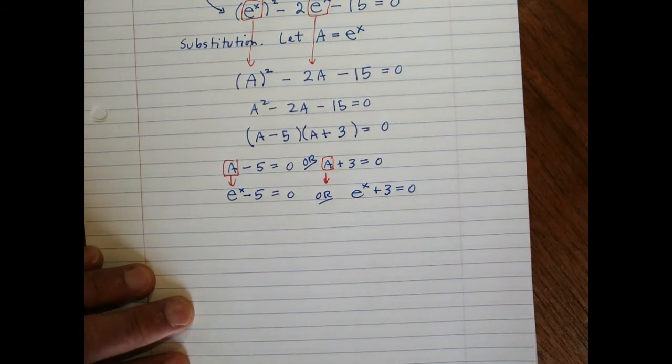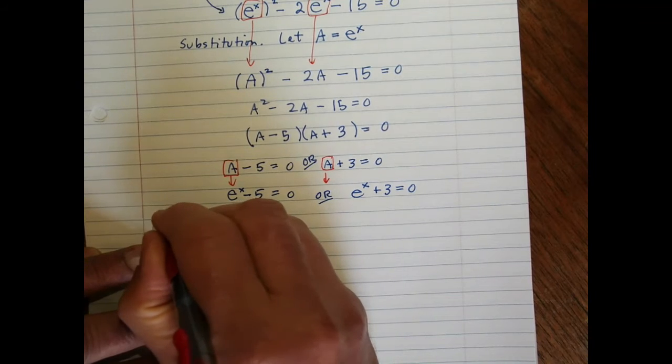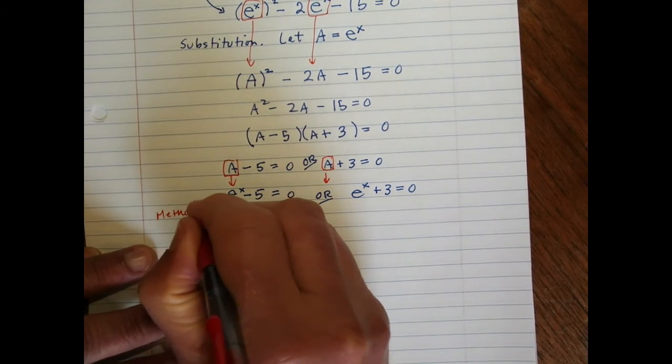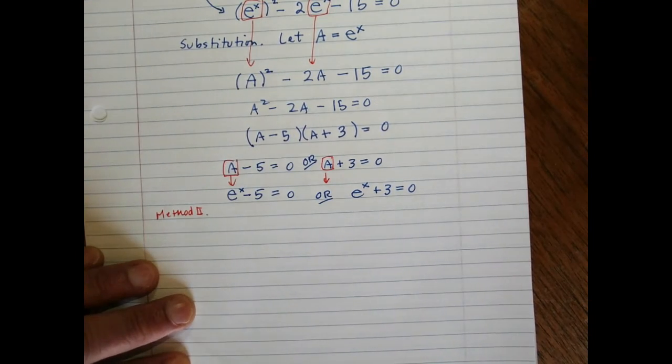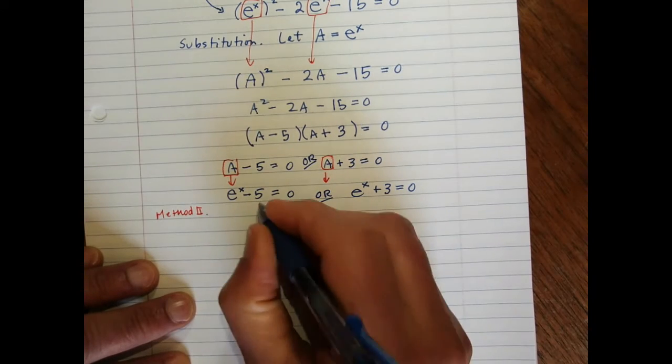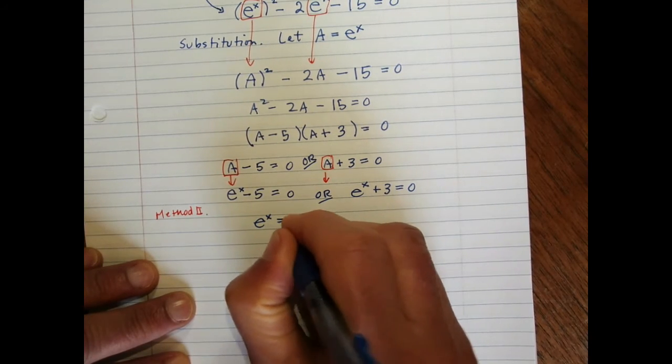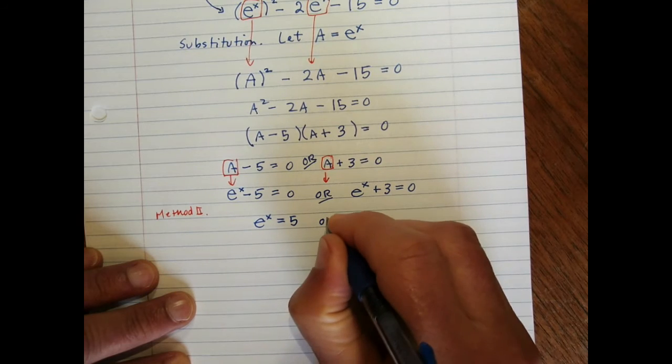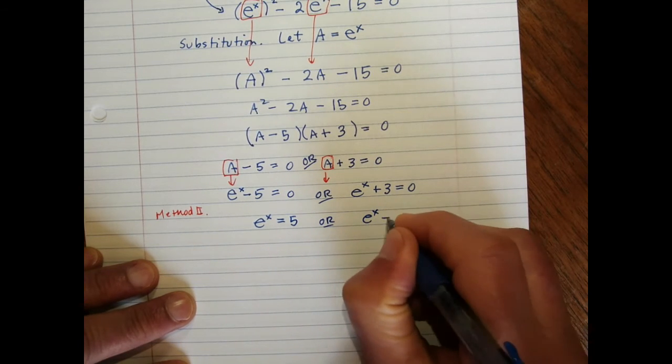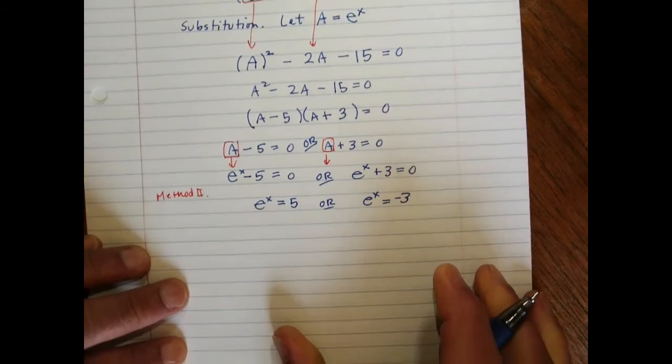And now method 2 kicks in, our standard method where we isolate the exponential in each case. So e to the x is equal to 5, or e to the x is equal to negative 3.